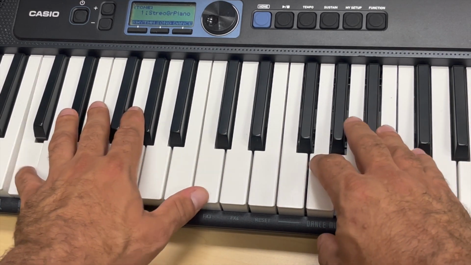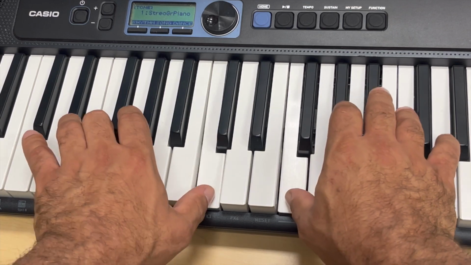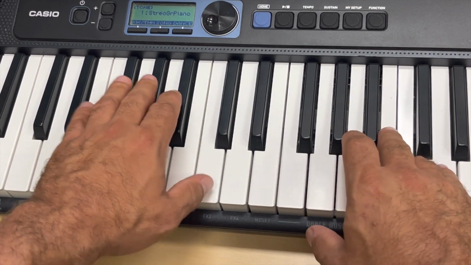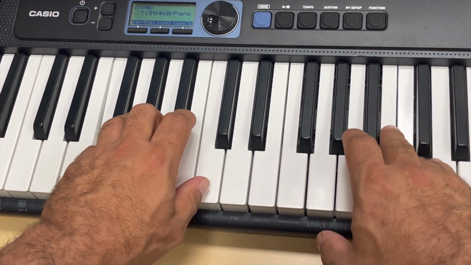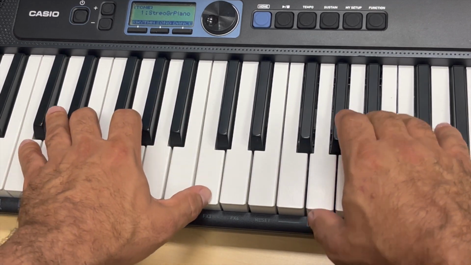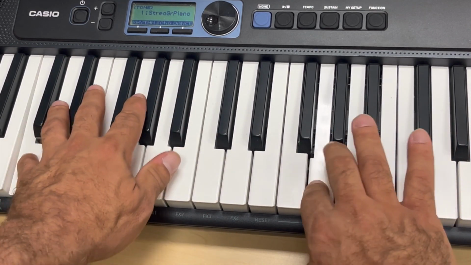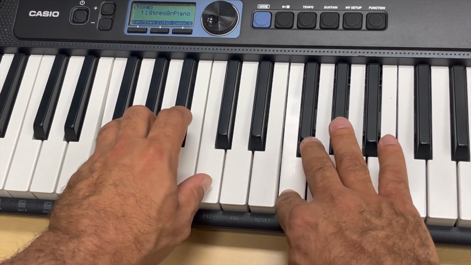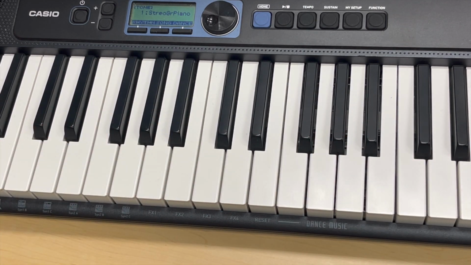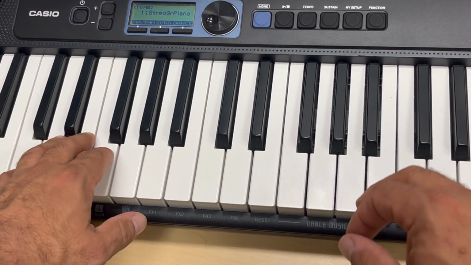1, 2, 3, 1, 2, 3. If a song has a meter of 2, it sounds like a march. Here is Twinkle Twinkle Little Star played with 2 beats per measure. 1, 2, 1, 2.